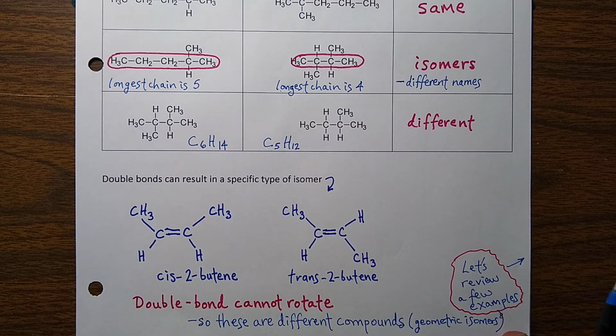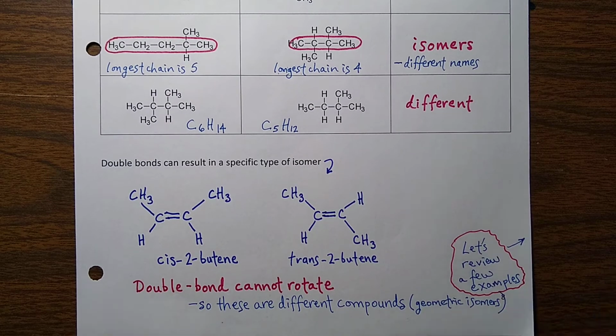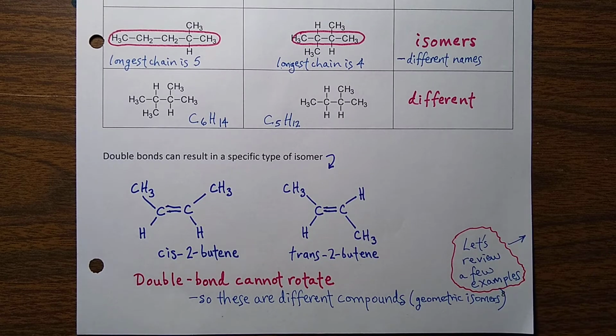So again, I was talking about this special type of isomer called geometric isomers that exists between cis and trans isomers. So let's just go back and continue this discussion. As I said, these are different compounds because you cannot rotate around that double bond. So these two methyl groups are stuck on the same side, which we call cis. These two methyl groups are stuck on opposite sides, so they're called a trans relationship, on opposite sides.